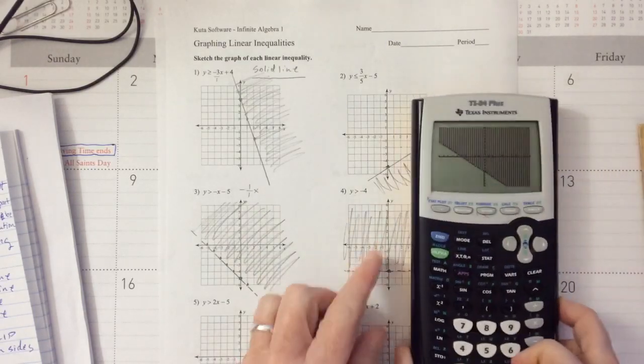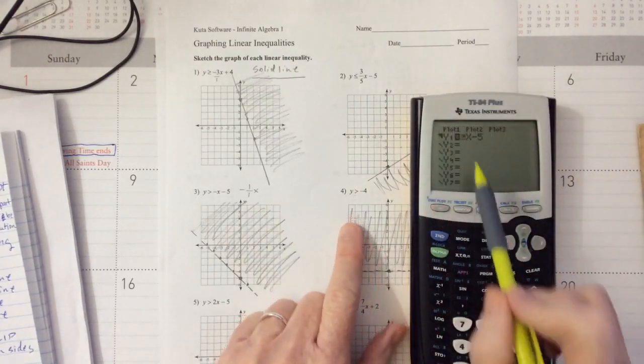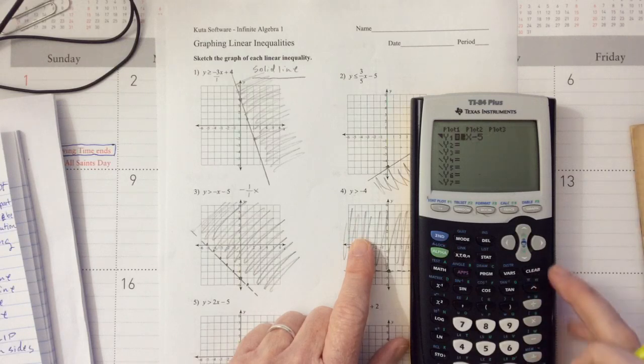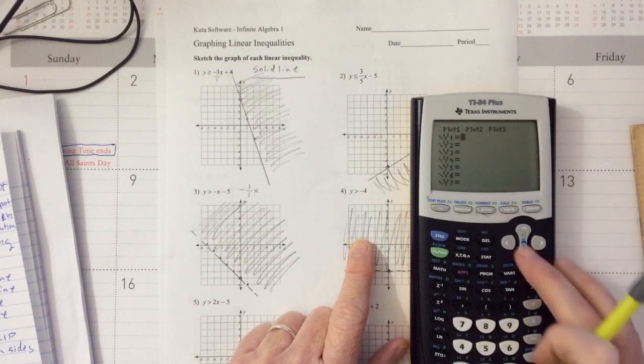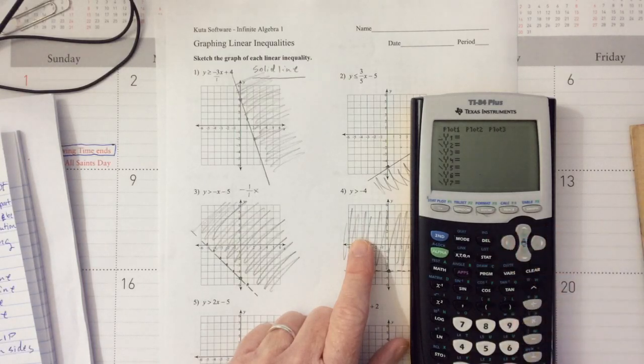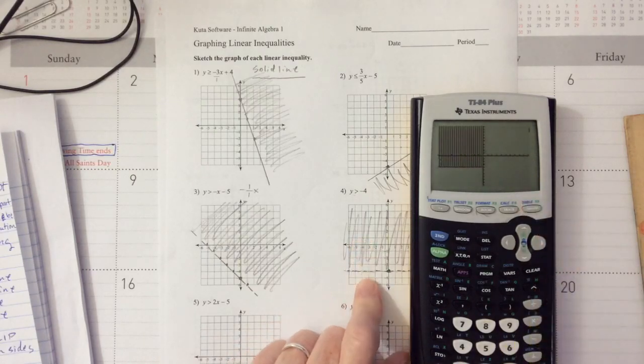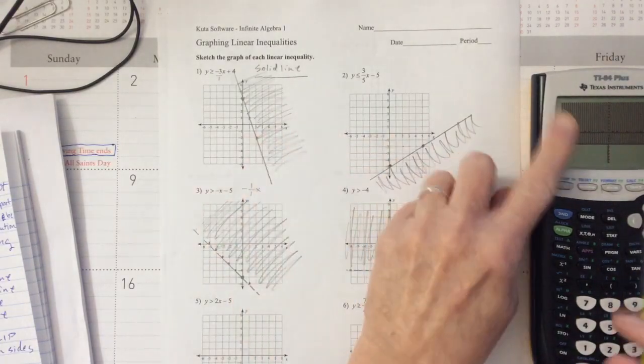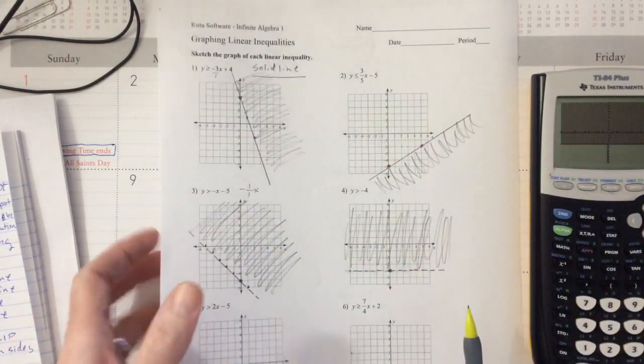So let's see. Y equals, and we have this in the right spot, and we're going to hit -4. So clear that out. Oops, it cleared this over here. So let's put that back in. There it is. And -4. Graph. And that's exactly what we did. So that's the benefit of doing this by hand, is you don't have to remember to change all that stuff on your calculator.